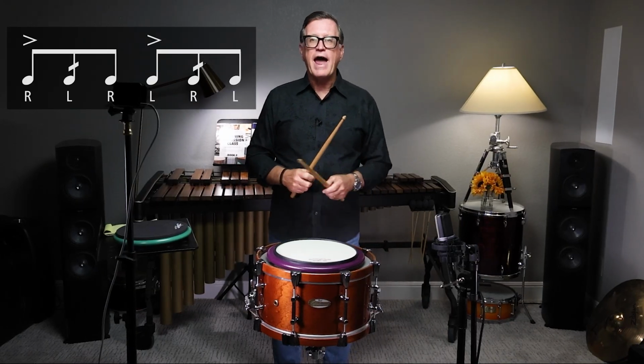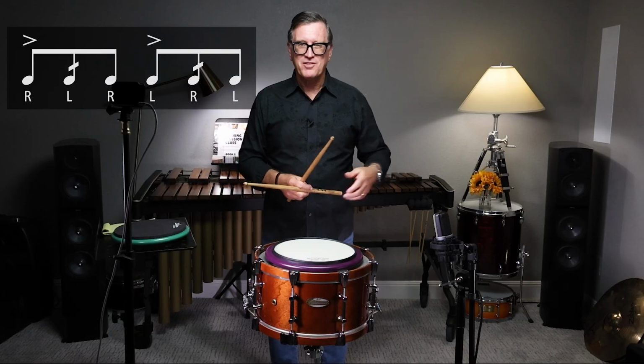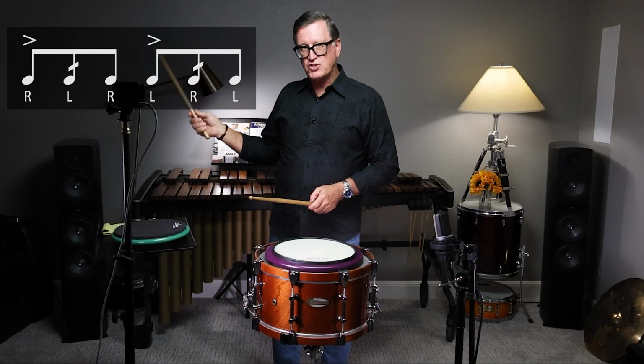So now the triplet version is exactly what we just played, except we're going to take the space out of starting our accent to our next tap drag. So, have you seen this shell before? The shell, the bass, without the bounces.